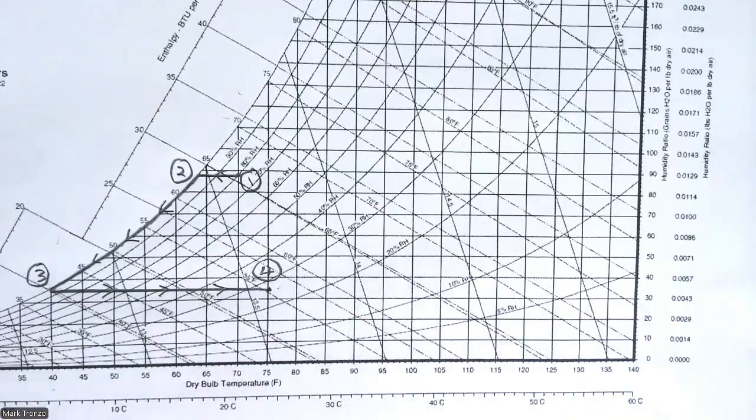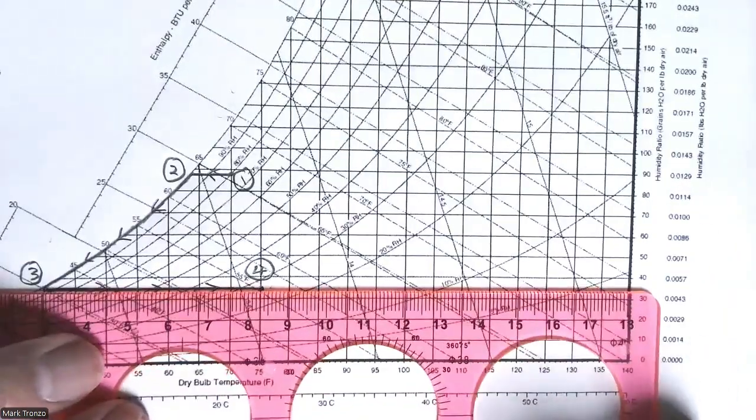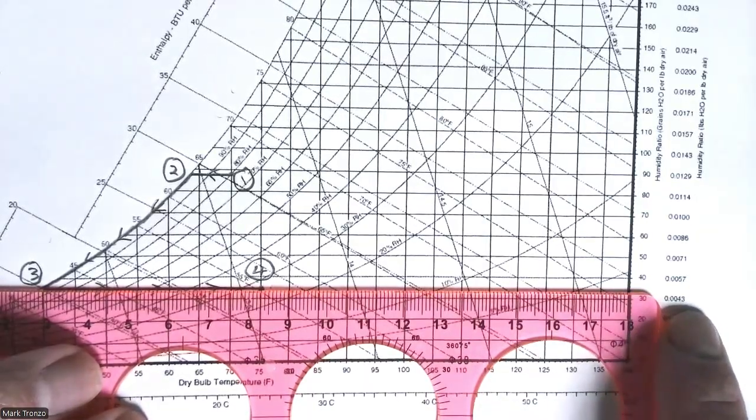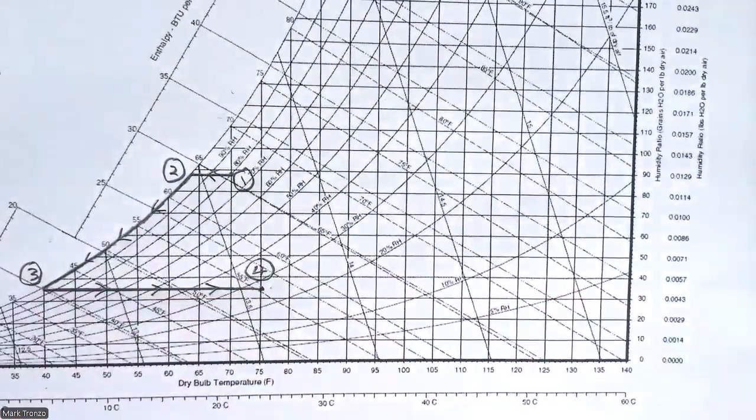So we go to the right, and we make a line, and we're between 0.0043 and 0.0057. We can maybe estimate about 0.0047, maybe. That's just a guess.